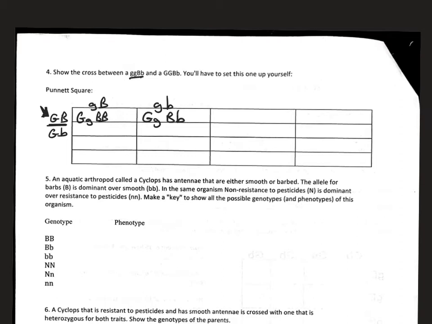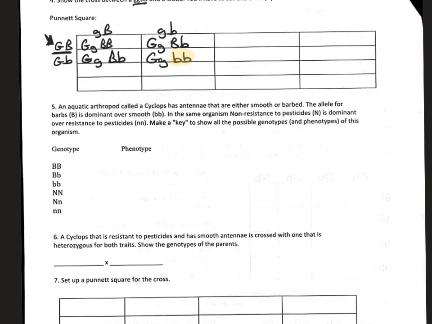And of course here, dominant for both phenotypes. However, they're going to have one individual that's going to have the recessive phenotype for red eyes. Other than that, they all have the dominant phenotype. All right. So you should have been able to do that pretty simply.